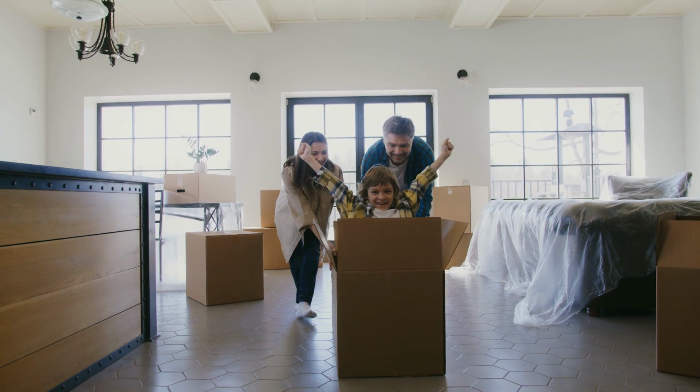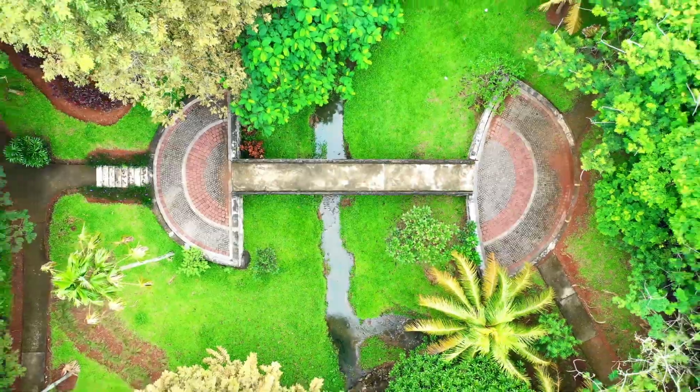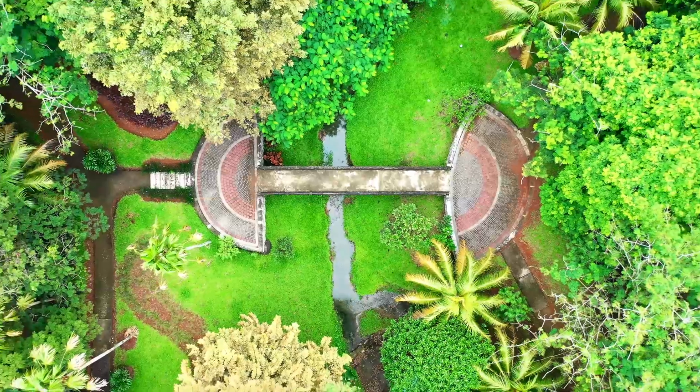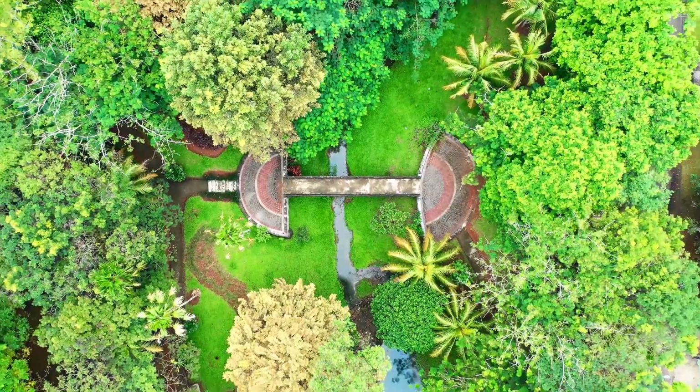Once you have identified a few potential locations, you need to analyze the numbers to determine whether they are profitable. Calculate the potential rental income, as well as the expenses you will incur, including property taxes, insurance, maintenance costs, and mortgage payments. Make sure that the rental income exceeds the expenses, so you can generate a positive cash flow.